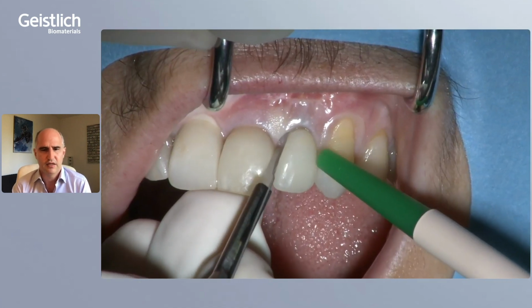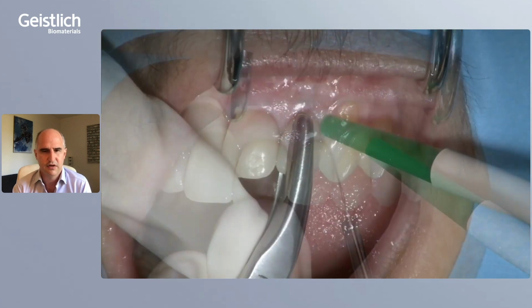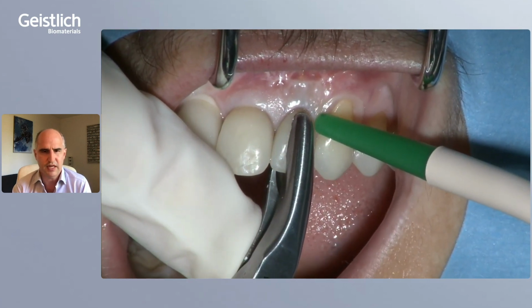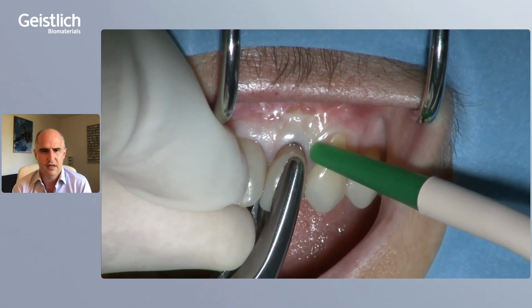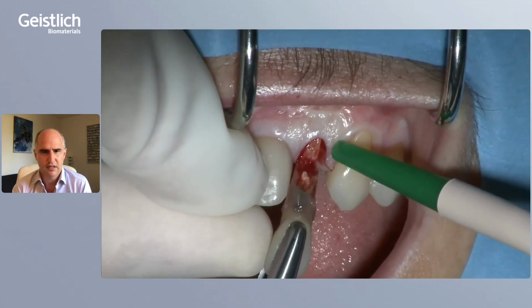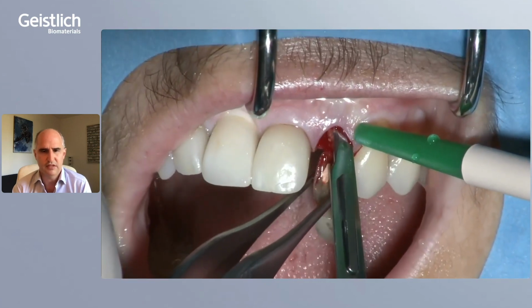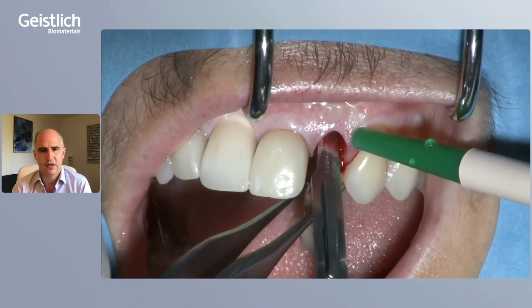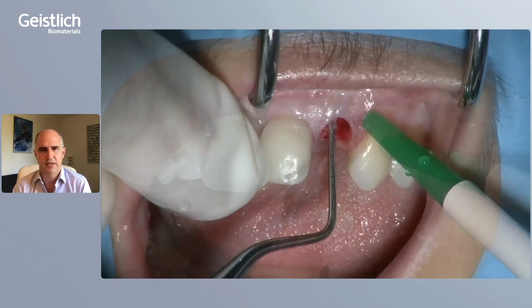So here's the surgery clinical situation of this lateral incisor. Very, very carefully extracting this lateral incisor, as you see it here. It had an endodontic lesion, as you see it here. And what we did is we took away the granulation tissue. We had a dehiscence in this case.